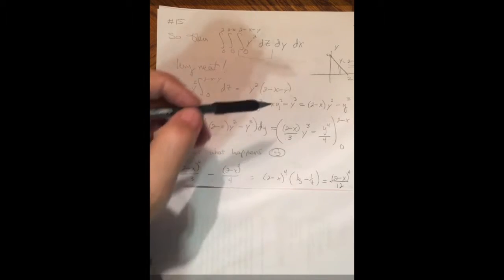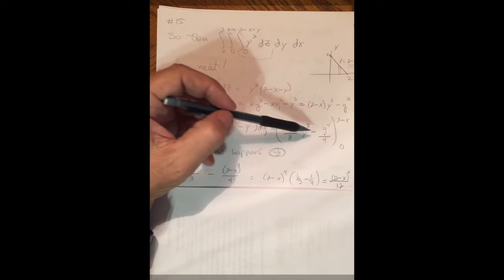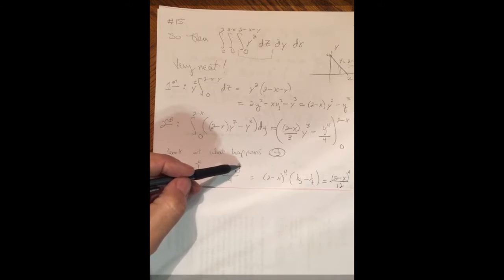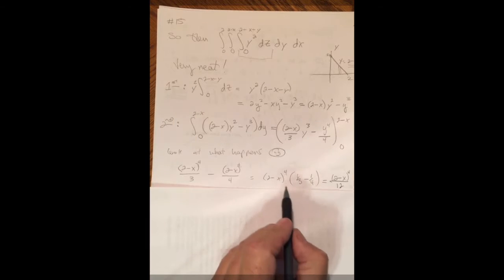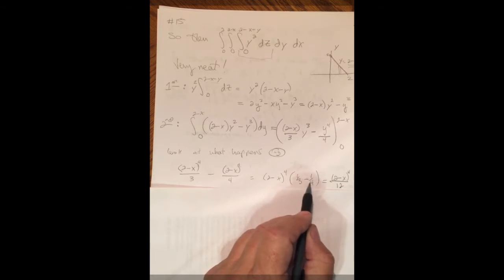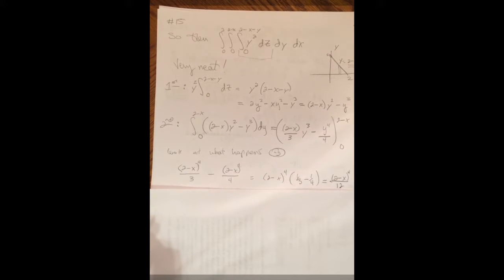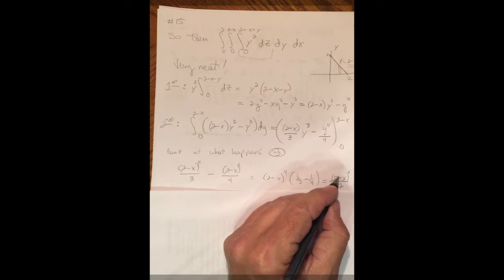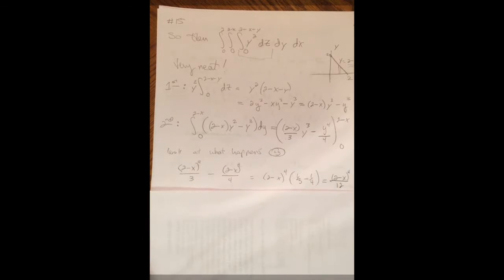When you evaluate this, when you let y equal 2 minus x, you get a 2 minus x all to the 4th over 3 minus a 2 minus x to the 4th over 4. You can factor out the 2 minus x to the 4th, and then you're left with 1/3 minus 1/4, which is 1/12. So integrating the second integral gives me a 2 minus x to the power 4 all over 12.